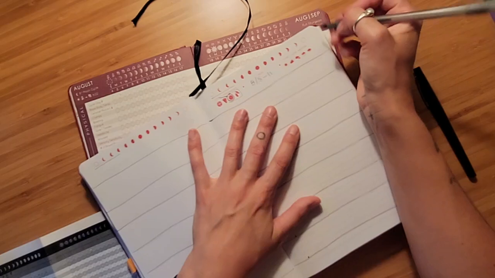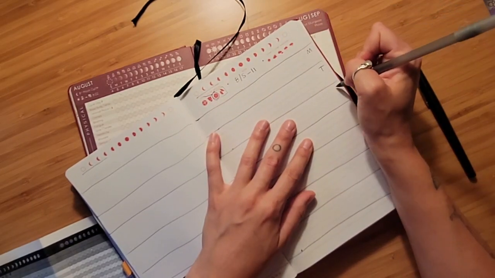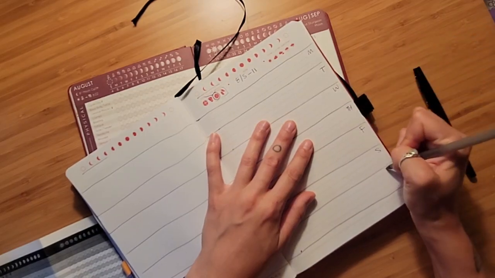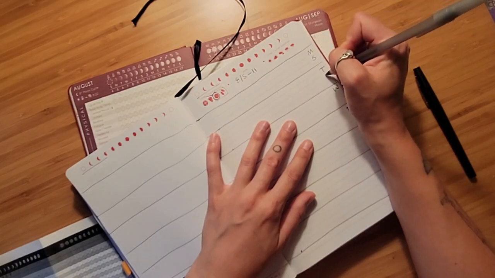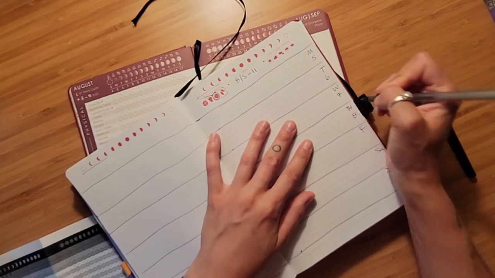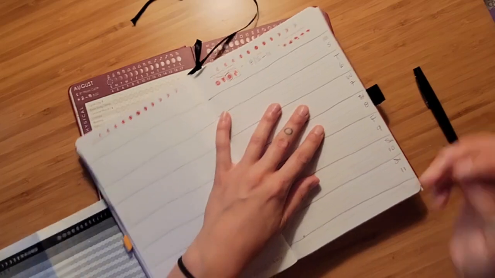I also just like to go ahead and in this margin I'm going to put the days of the week letters: Monday, Tuesday, Wednesday, Thursday, Friday, Saturday, Sunday, and it just helps me. I put the number 2. You can skip any of this, but it really helps me to orient when I have all the details here.